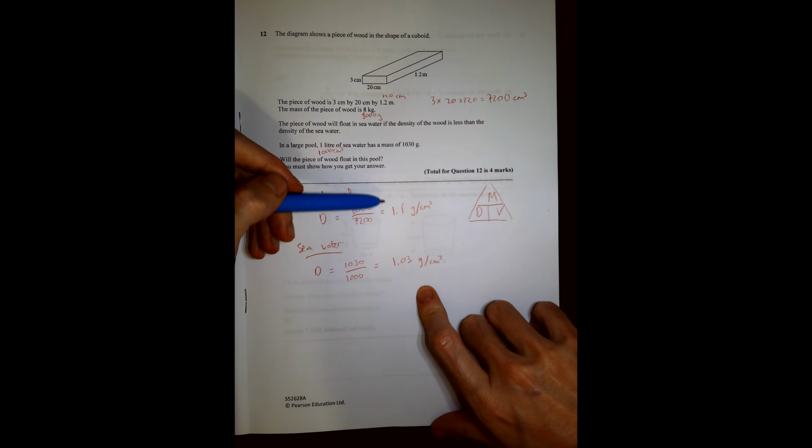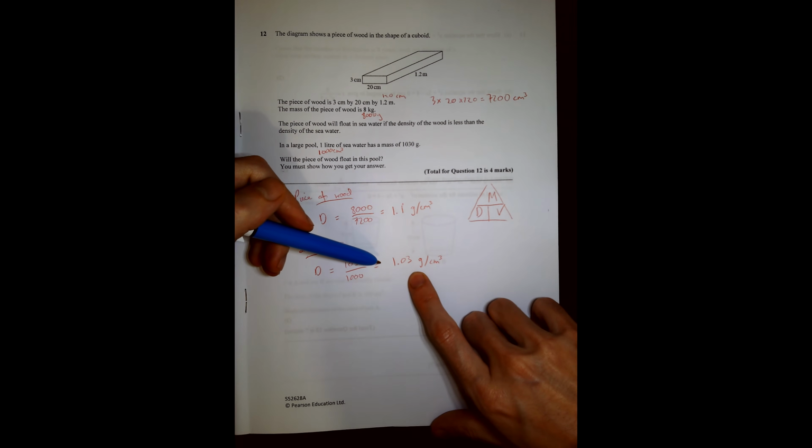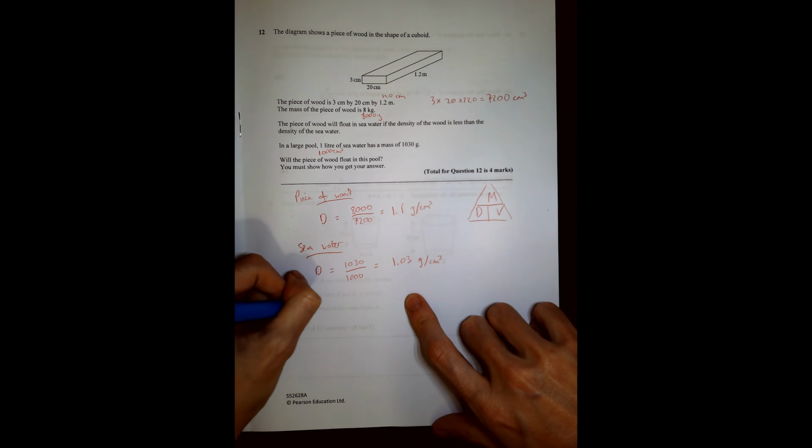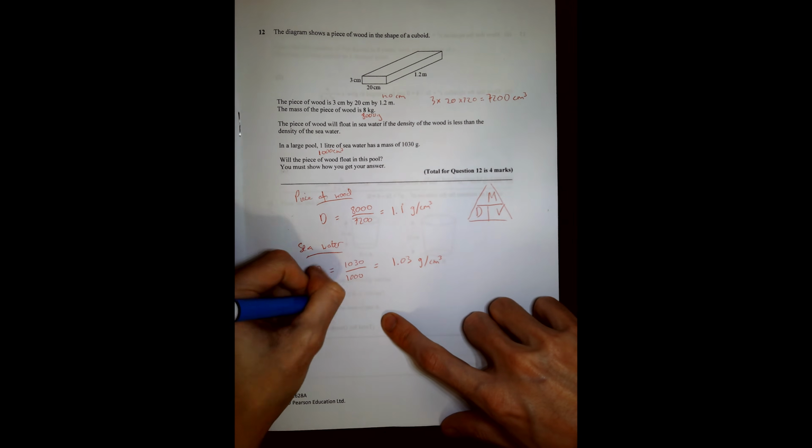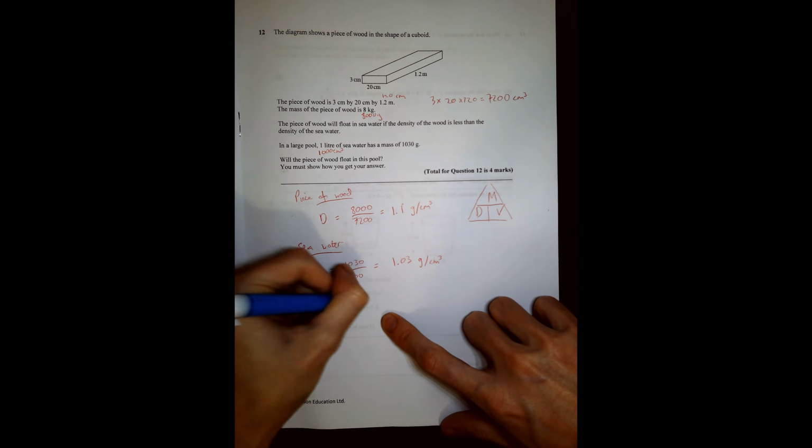And so let's read the question again. The piece of wood will float in seawater if the density of the wood is less than the density of the seawater. Now, the density of the piece of wood is not less than the density of the seawater. So I'm going to write 1.1 reoccurring is greater than 1.03.